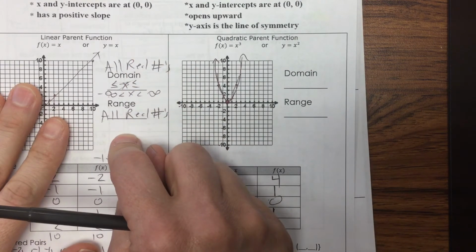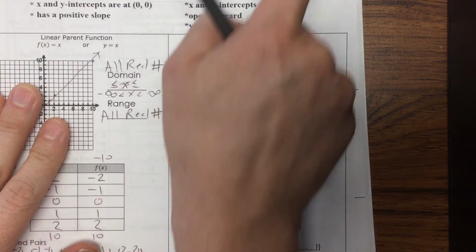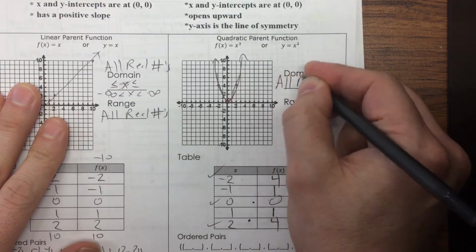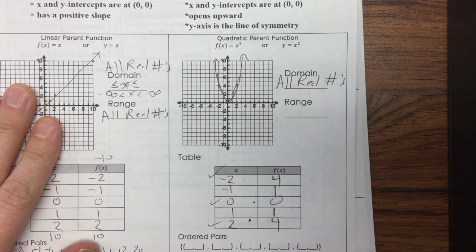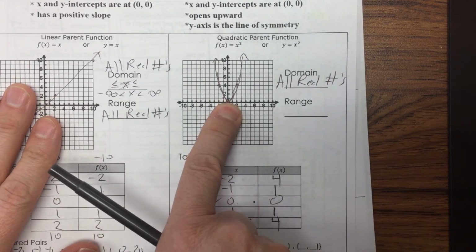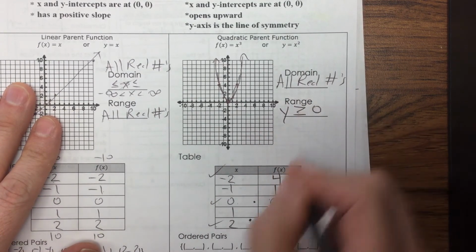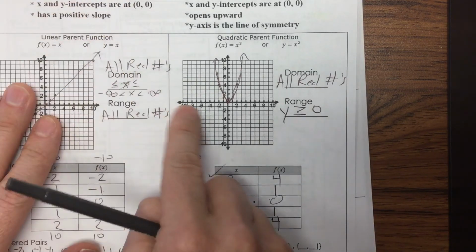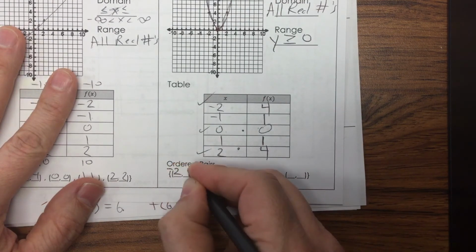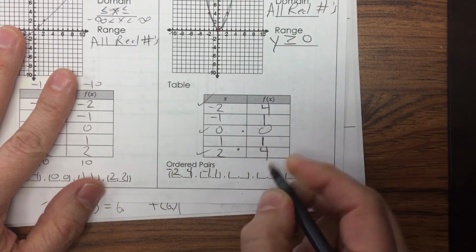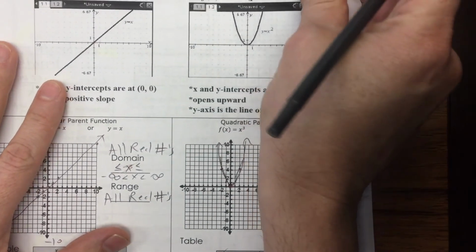Okay. Now the domain's the same because this guy's going up and out left forever, up and out right forever. So the domain is still all real numbers. But the range is not all real numbers because it's not going down at all. It gets as far as 0 and it never goes further. So what is the range? Y is greater than or equal to 0. It's all numbers forever that are 0 or above. Okay? We can fill in this real quick. And there is page 14.